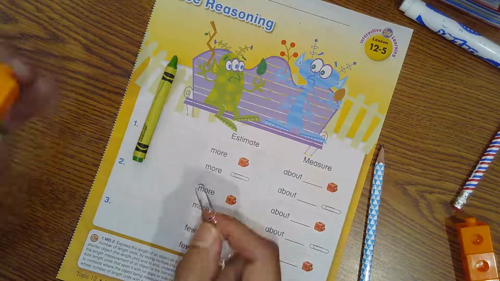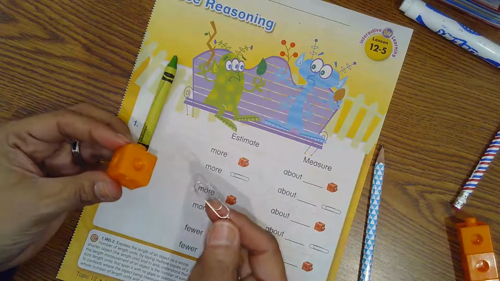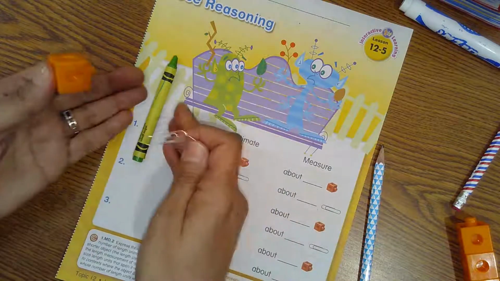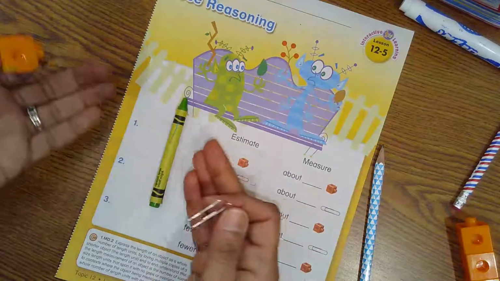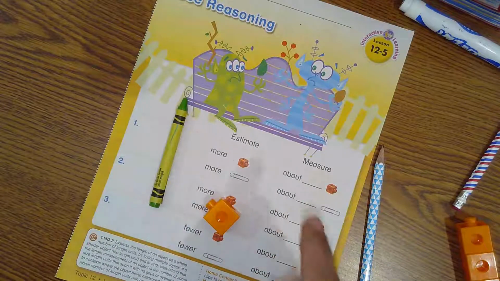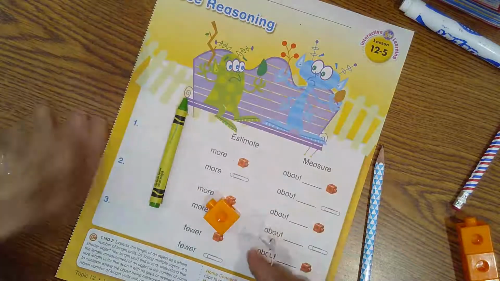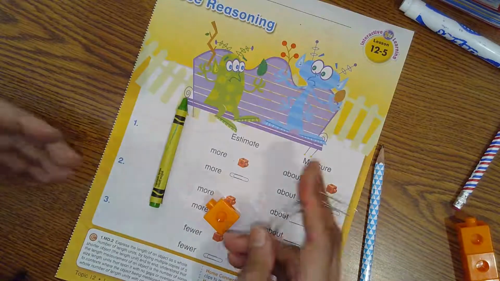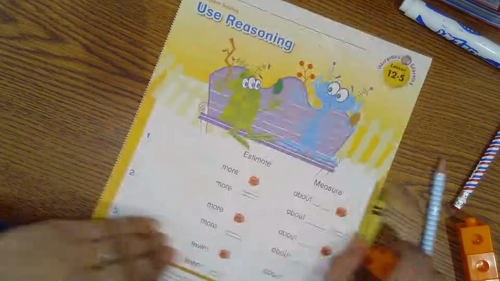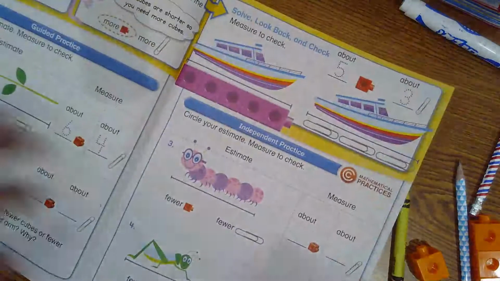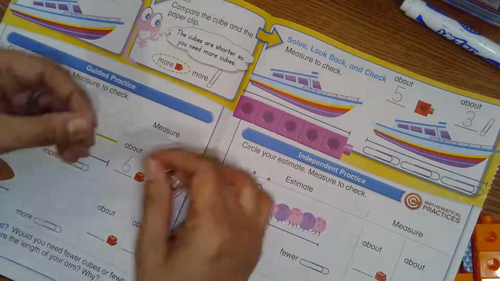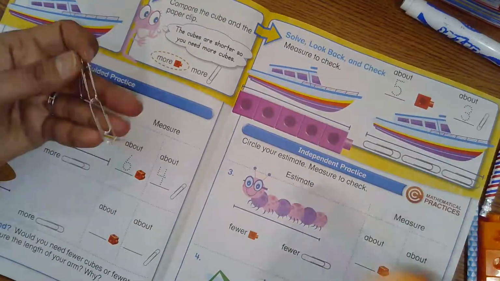So what I'm doing, I'm just showing you how to use the paper clips, how to use the connecting cubes, and then I have my objects. You can have something else to use and to measure. So again, in this lesson, the first page will have different measurements and different numbers, and inside the rest of the exercise activities you have the pictures, and we'll be using the connecting cubes and we'll be using the paper clips.